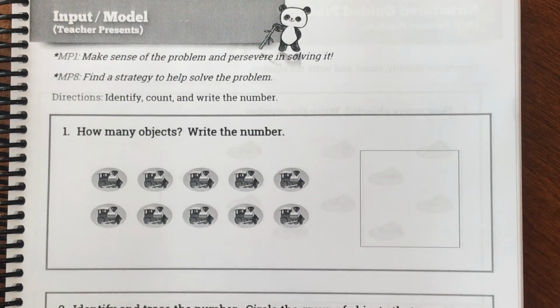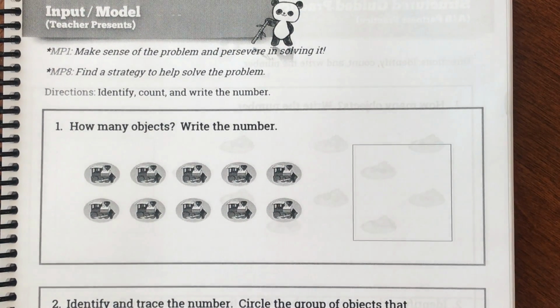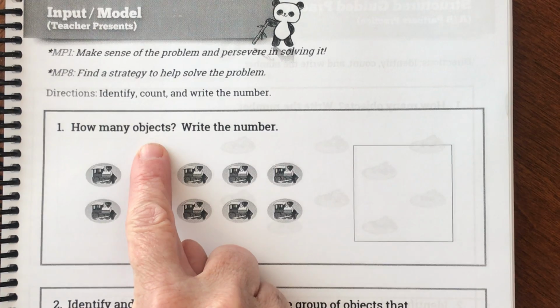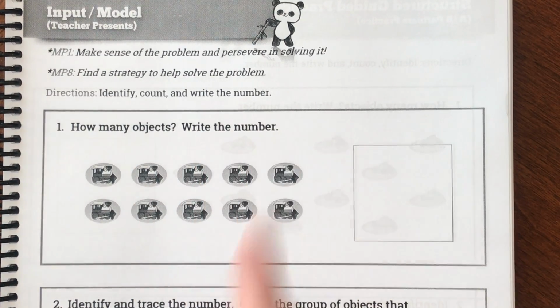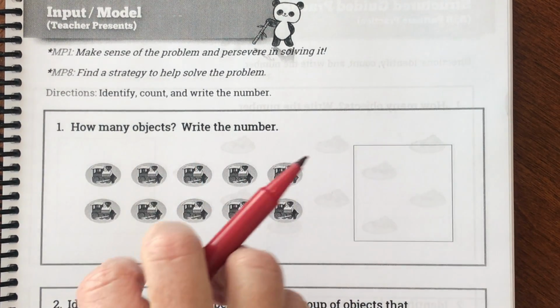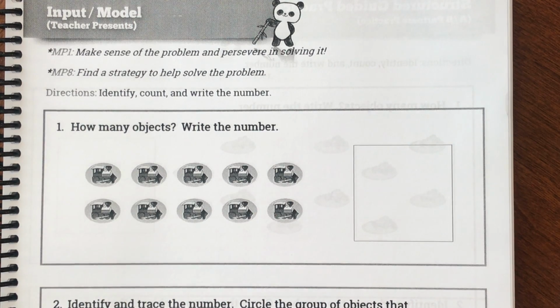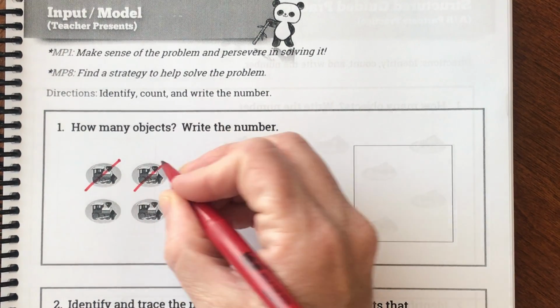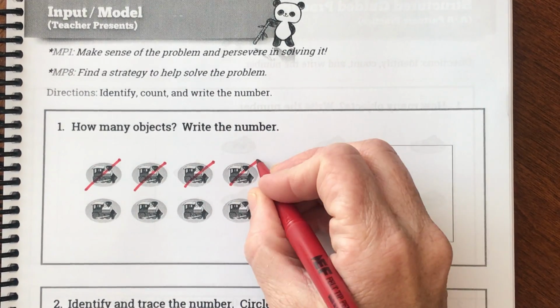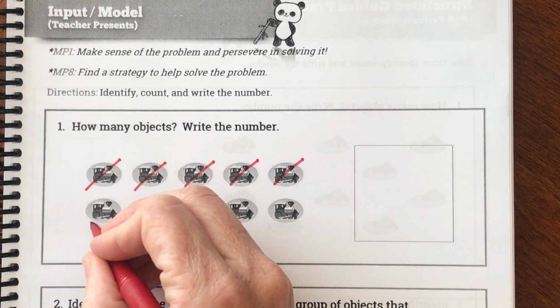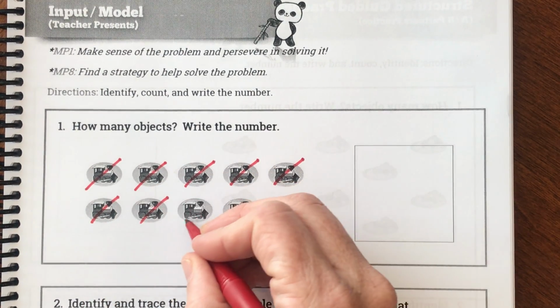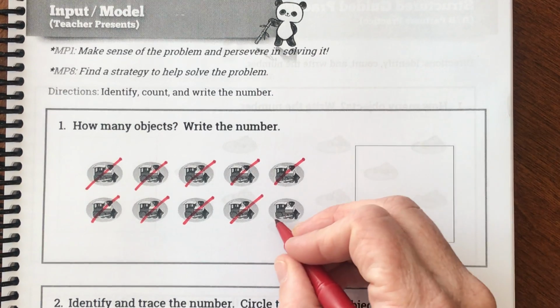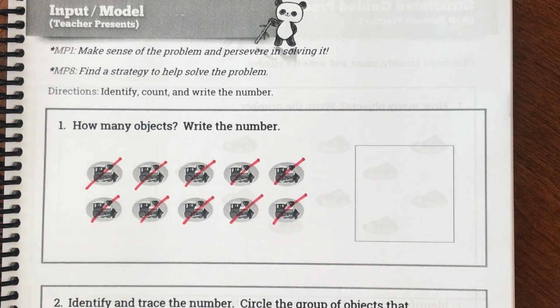And here's my first problem. My first problem says, how many objects? Write the number. Okay, so I have my pen ready because when I count, I want to cross off so I don't miss any. Okay, ready? So I'm going to count 1, 2, 3, 4, 5, 6, 7, 8, 9, 10. There were 10 objects. So the last number I say, that's the number of objects there are, and that's the number I'm going to write.